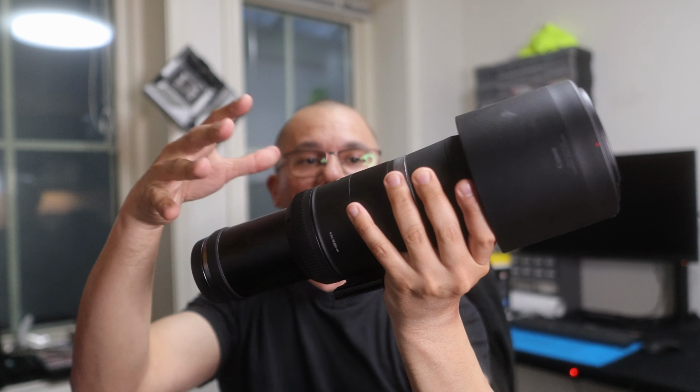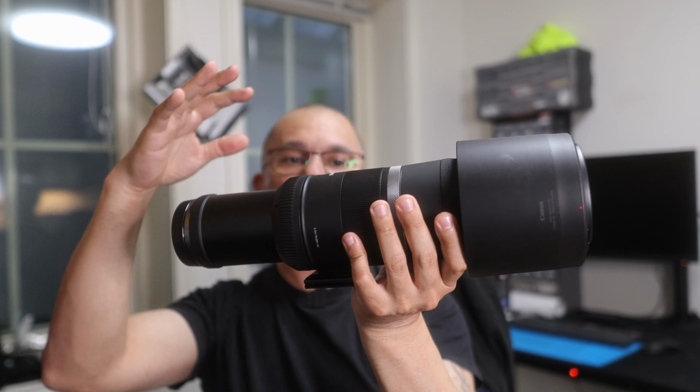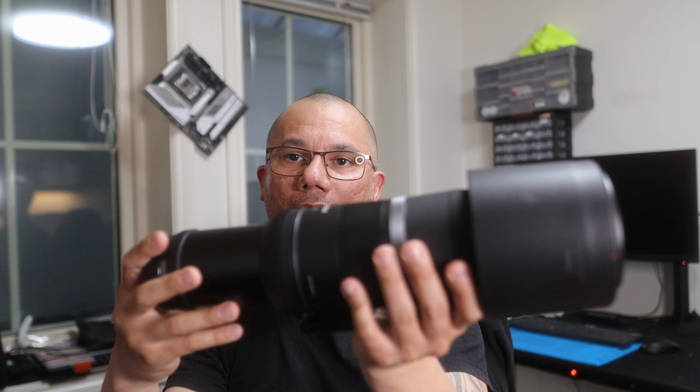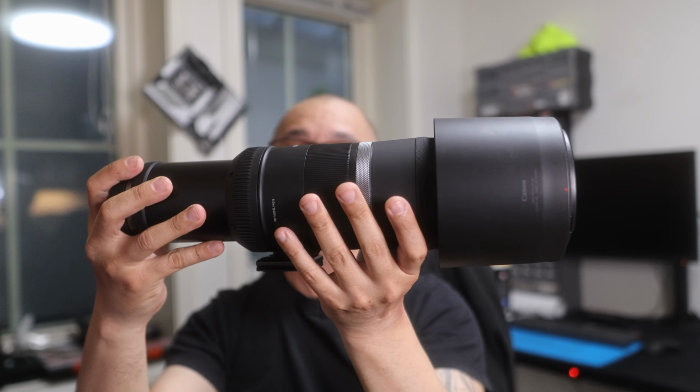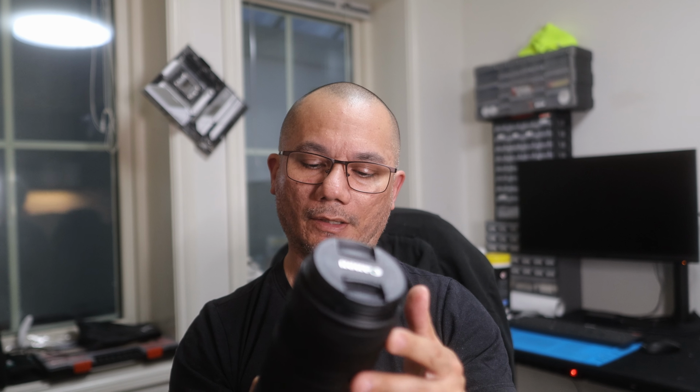Now your center of gravity becomes what I call top heavy, front heavy, okay? Gravity wants to pull this down, so you've got to give it some support. I mostly don't use the tripod because I like to be able to freely move my lens around and not be stuck to a tripod. So that's why I don't use a tripod most of the time. That's another reason why I love the 100 to 400 millimeter lens.